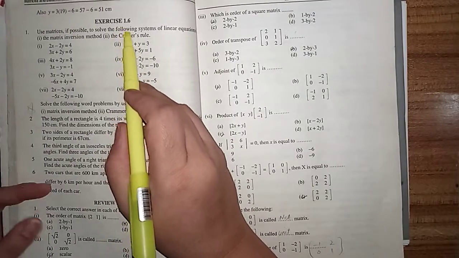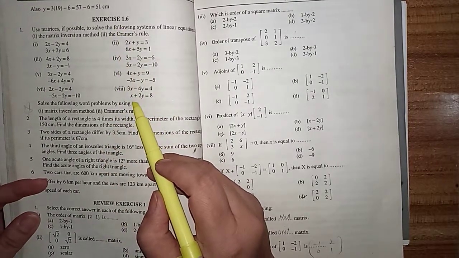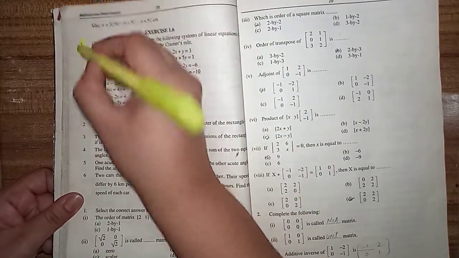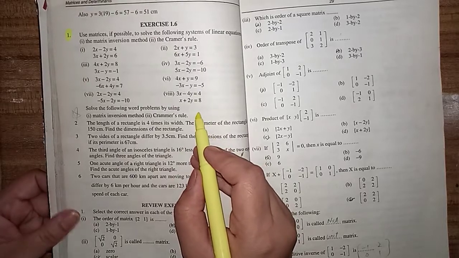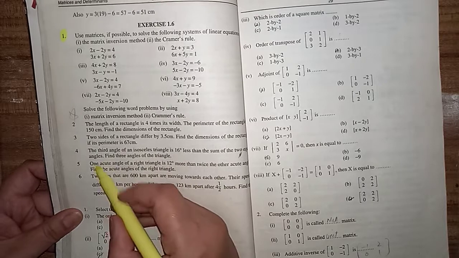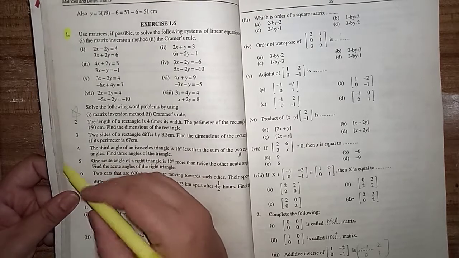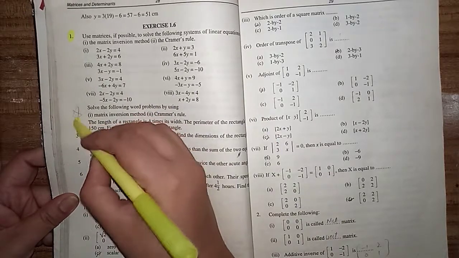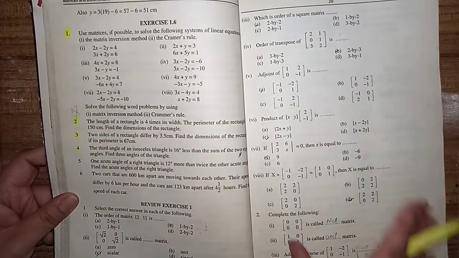Exercise 1.6, a very important exercise for long question answers. Question number 1 is very important. All the parts are very important. And in the statement questions, question number 2, 3 and 4.